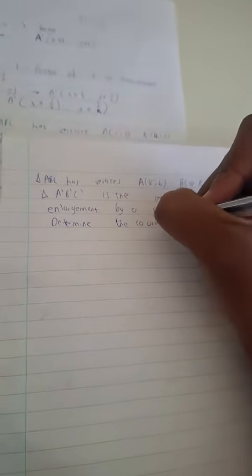Determine the coordinates of triangle A'B'C'.